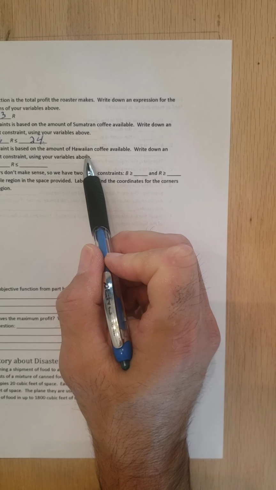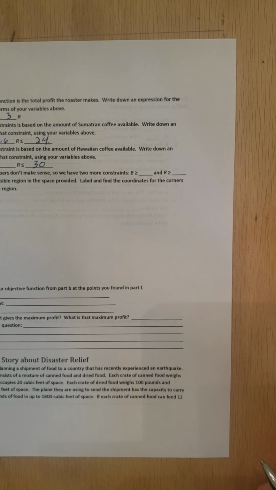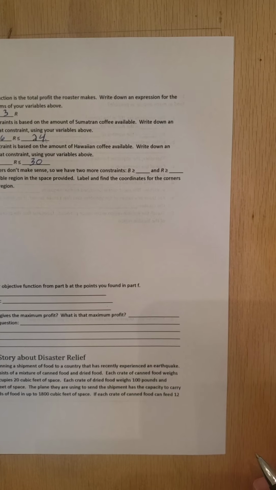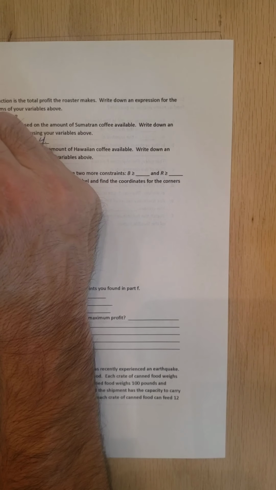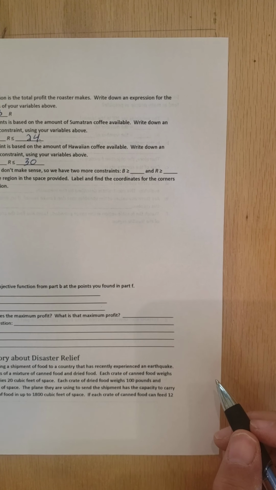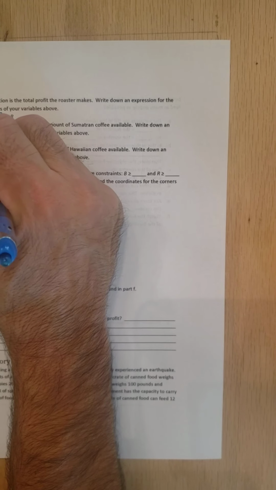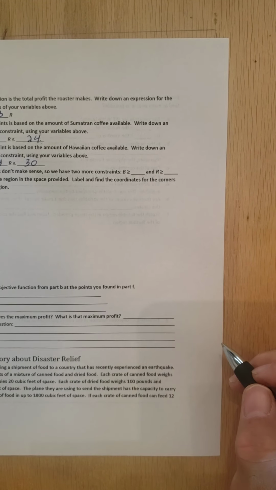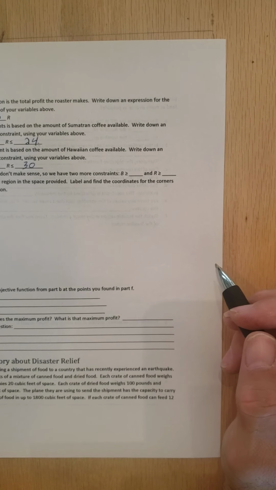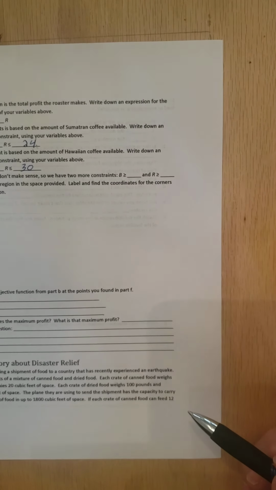Okay, the Hawaiian coffee. We only have 30 pounds of Hawaiian. Make sure you catch that I changed that if I don't get a chance to change it on your worksheet. Okay, and in the basic blend, we use a little bit more of that, 0.75, and in the premium blend, we use 0.4. Okay, so the Hawaiian must be a little bit nicer because we're using more of that. I take that back. The Sumatran must be nicer.